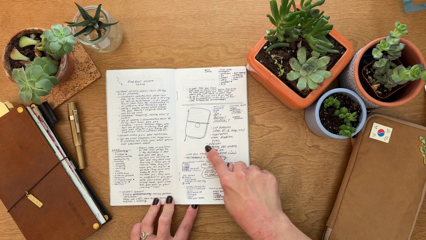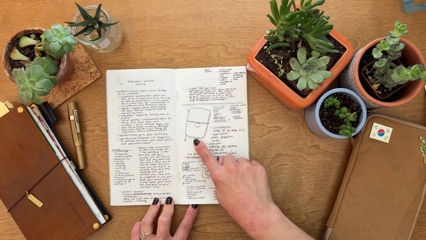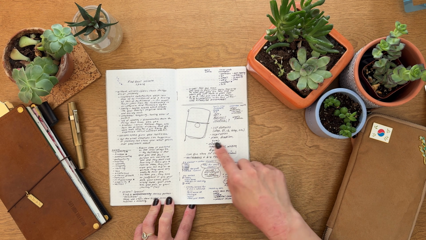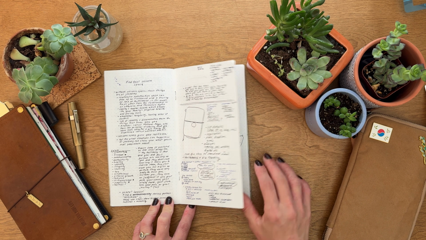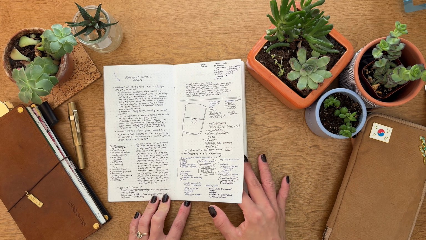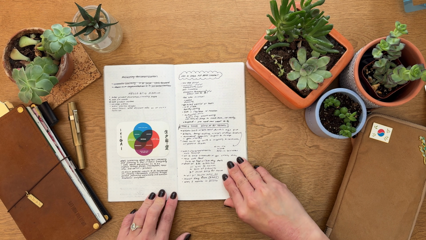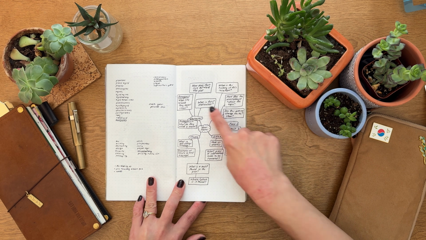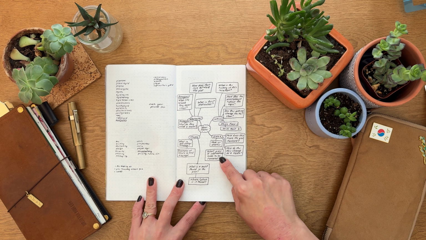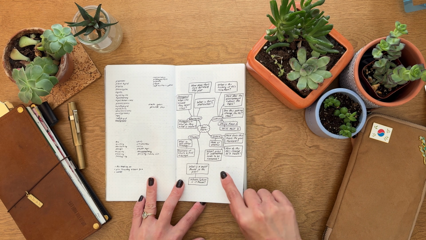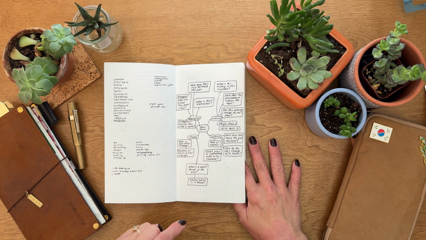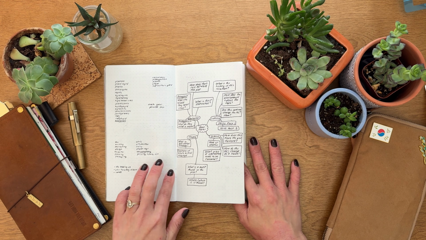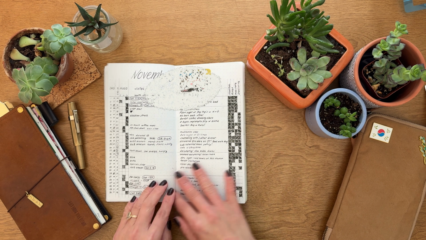I was brainstorming at one point an idea of how to use my passport size traveler's notebook, which I have since abandoned, but at least it was a nice place to get some visual notes in here. Same thing here. I copied down something that I think I saw on Pinterest about writing a novel. Not something that I've started, but something that still interests me.